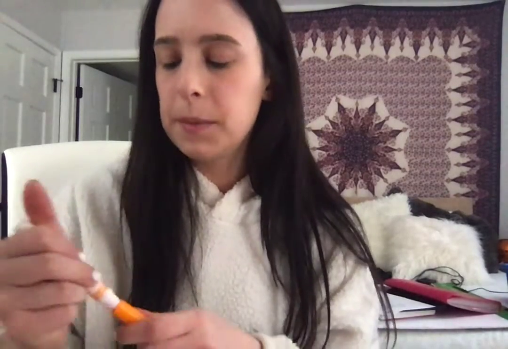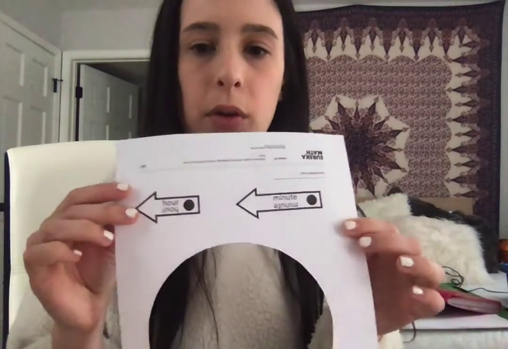We need to think. What does our clock need? Our clock needs those parts we left out. It needs those black things that we see, those little black lines we see on our big clock. And we have those right here. So we're going to cut these out. They're called the clock hands.